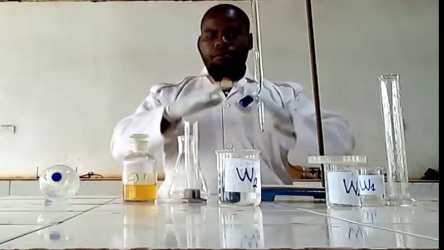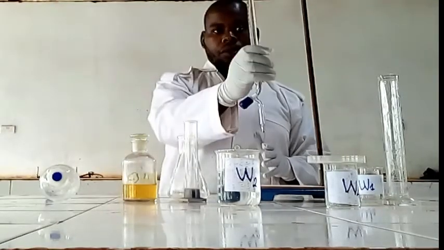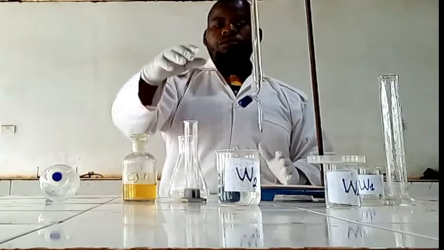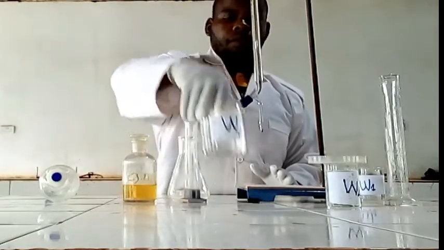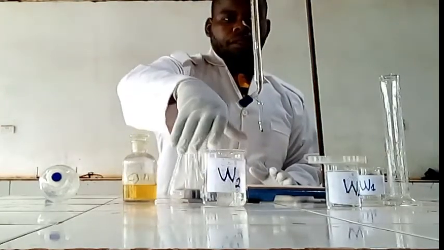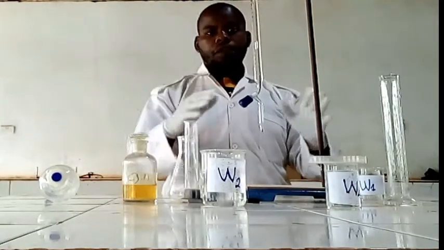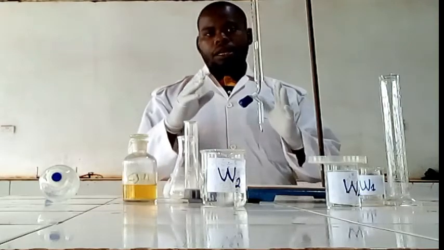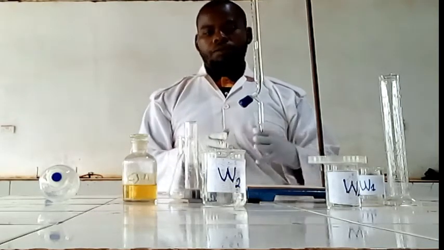Remember, in the first procedure, or procedure A, you have to perform a normal titration. This is sodium hydroxide within a burette. We are going to titrate with the succinic acid, which is W2, before mixing with the organic solvent, which is diethyl ether or W4.